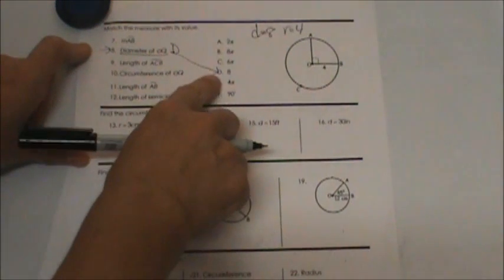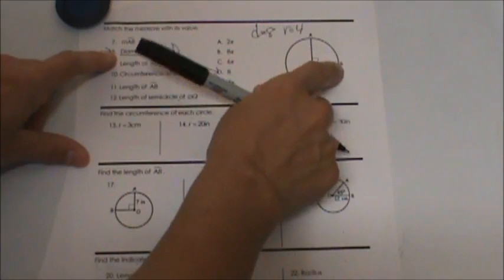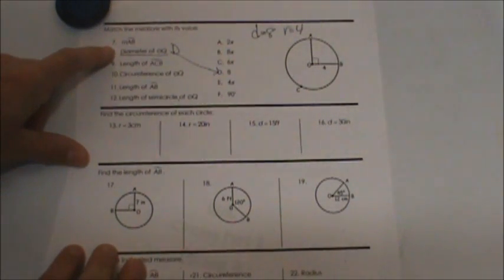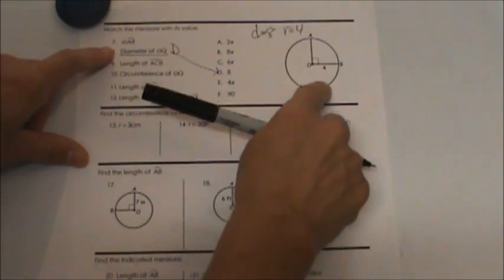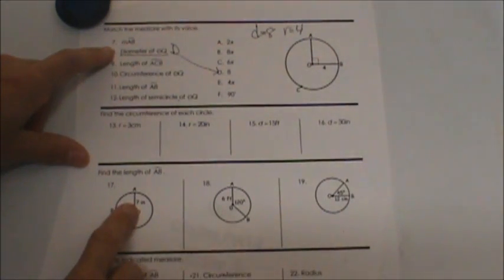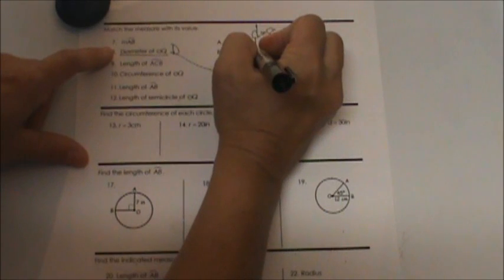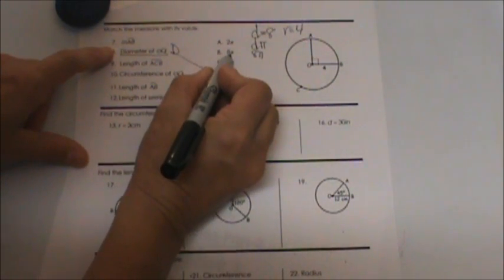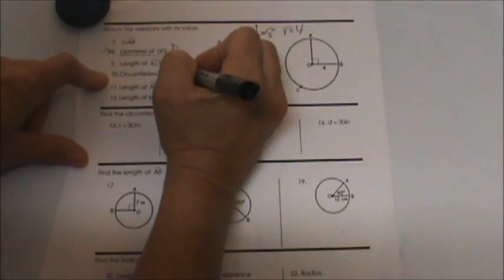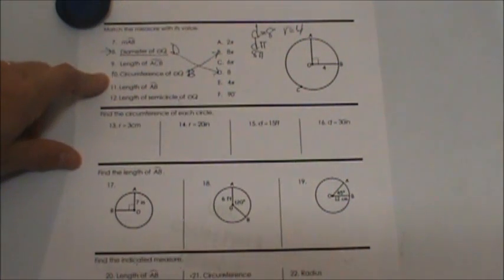Okay, let's do another one. We need to find the arc length of AB. Well, before we do the arc length, it might be easier just to find the whole circumference. What's the formula for circumference? It's d pi. So what's our diameter? 8. 8 pi. Well, guess what? One of our answers is 8 pi, isn't it? Okay, so look. Number 10 is asking us for circumference. So that must be B. Okay?